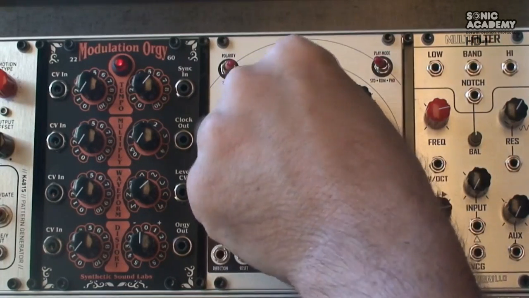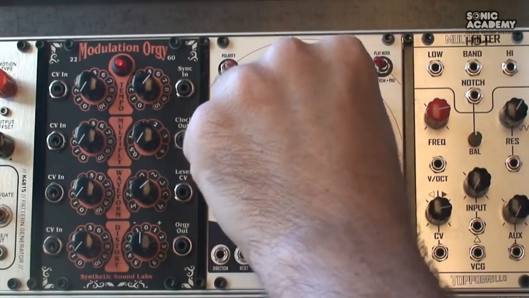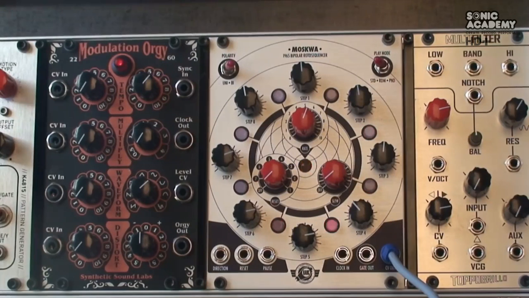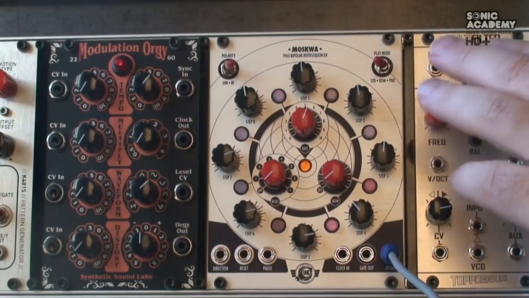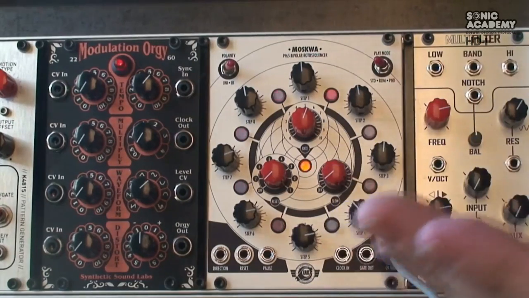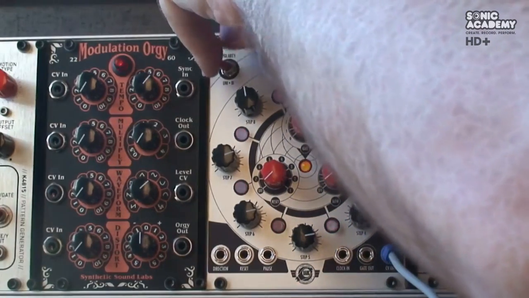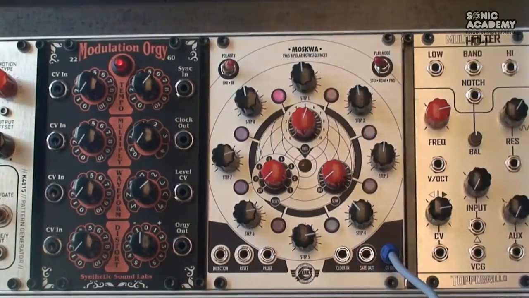Let's change the rate. You could even get into almost near audio rates there, and you can switch the polarity so that instead of a bipolar signal, you can have it just positive, so this will raise the pitches up. So there we have an example, just 2 of the fantastic sequencers that are available in a Eurorack format.